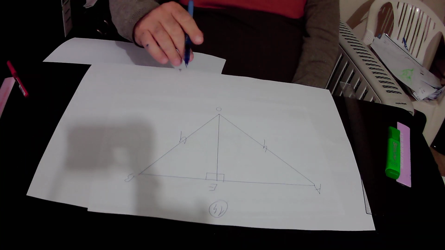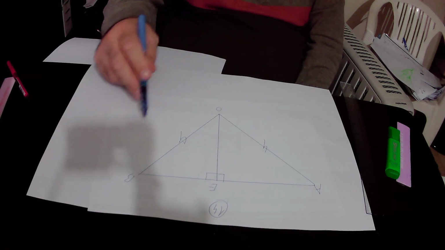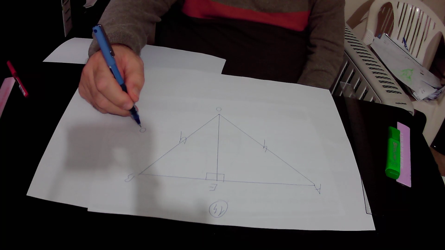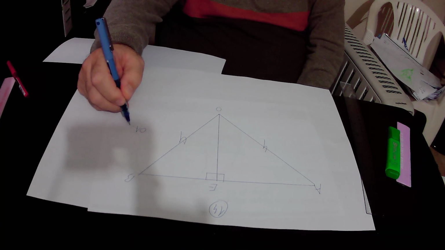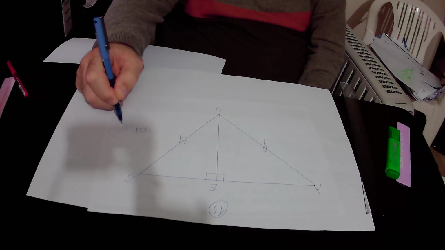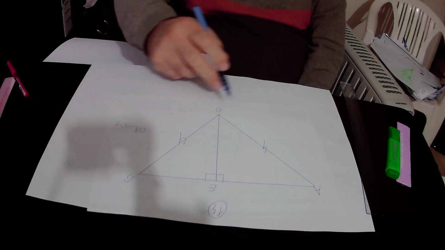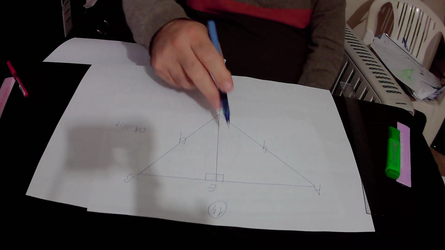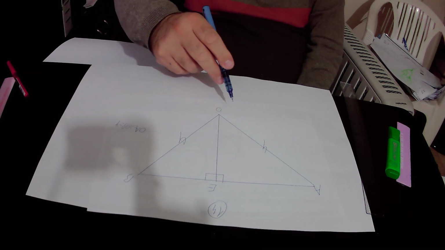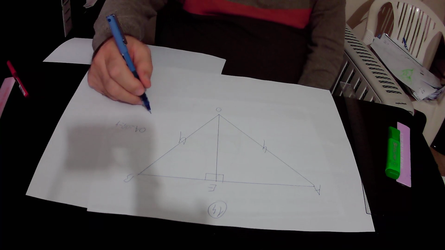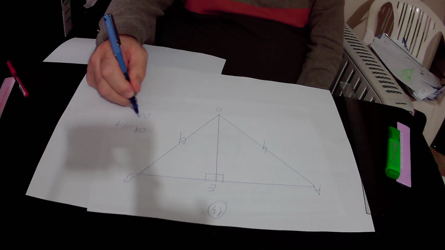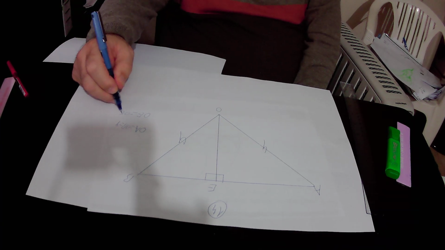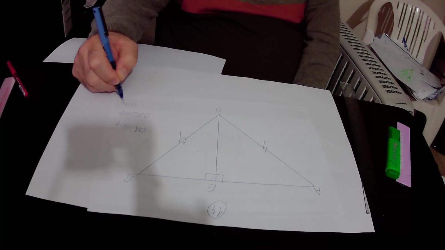So we know that OA equals OB equals 4 units. So the hypotenuses in those triangles are equal to each other. And OE is a common side that belongs to both triangles. OE equals OE, it is a common side that belongs to both triangles.